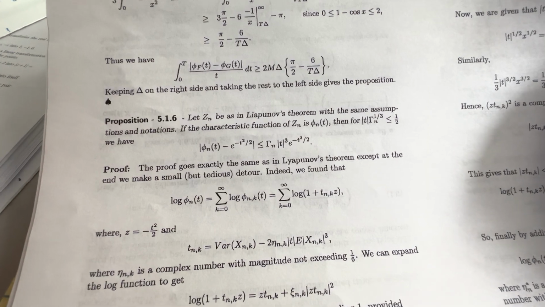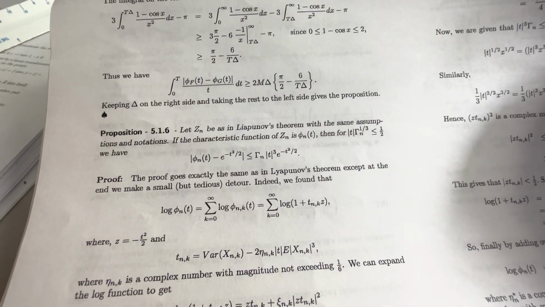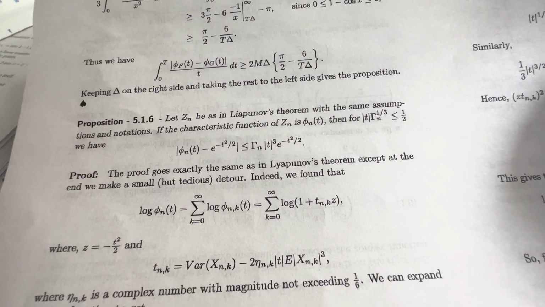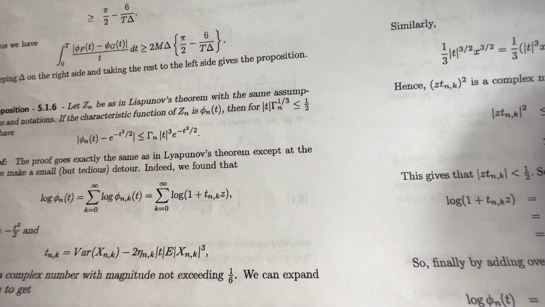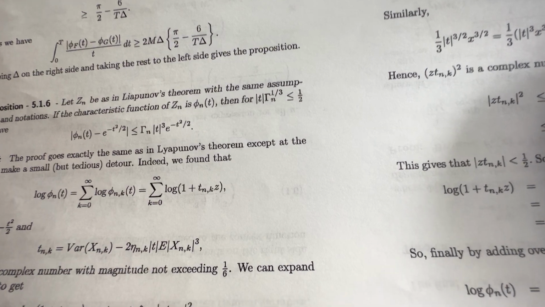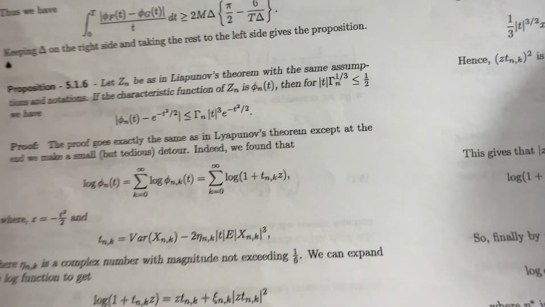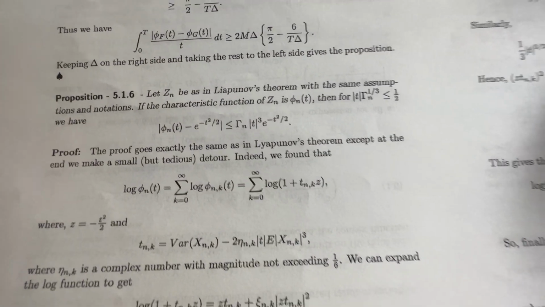What does this proposition say? Let Zn be as in Lyapunov's. He spelled Lyapunov wrong. With the same assumptions and notations, if the characteristic function of Zn is phi n, then the absolute value of t times the cube root of gamma n is bounded above by 1/2. Oh, wait, if that happens, then we have this statement. Seems awfully specific.